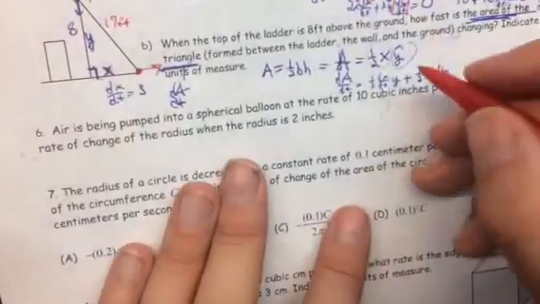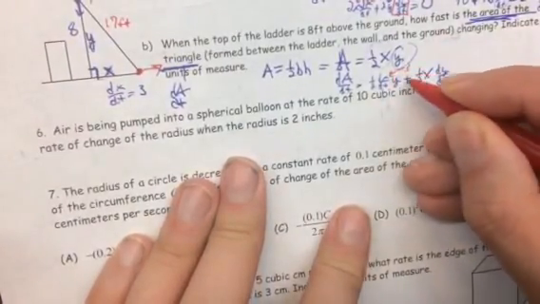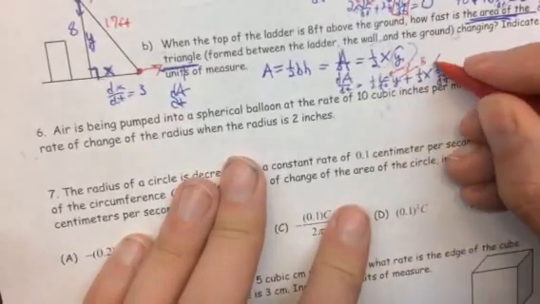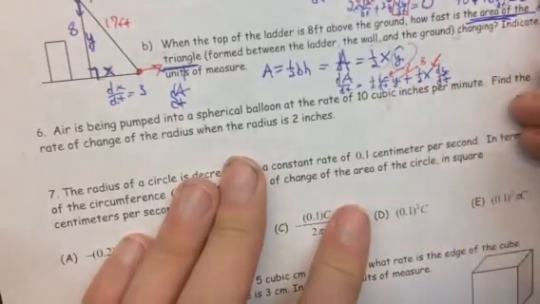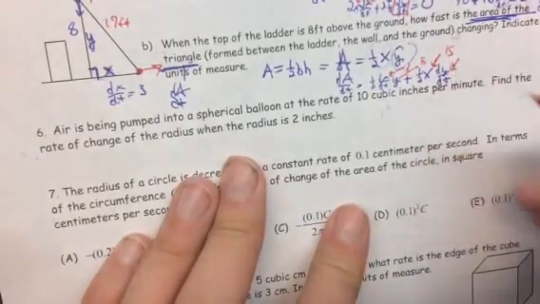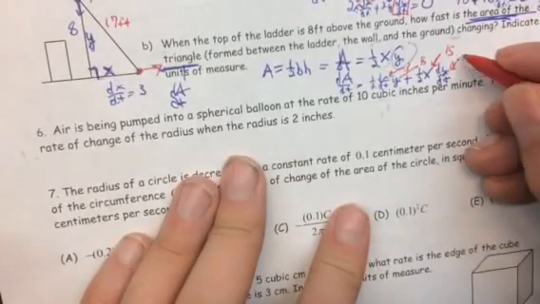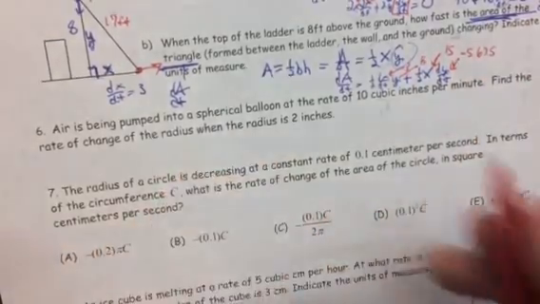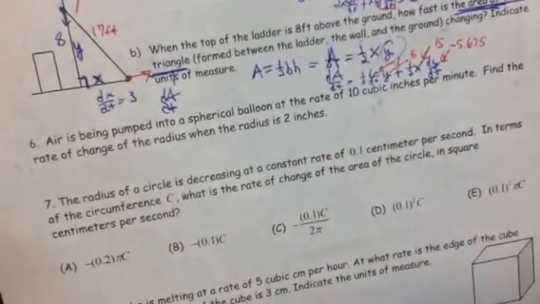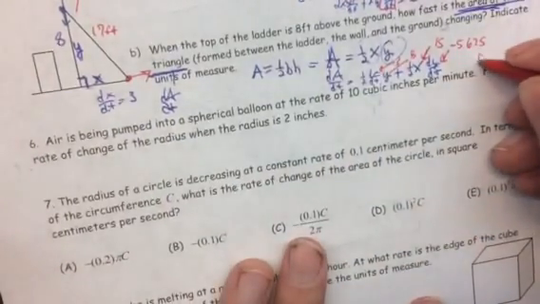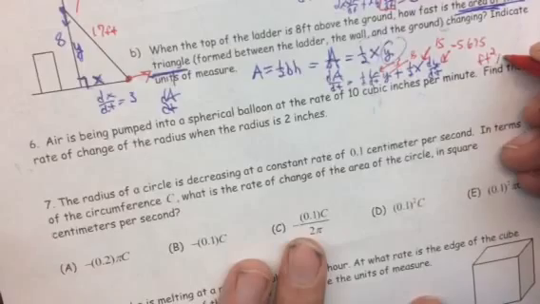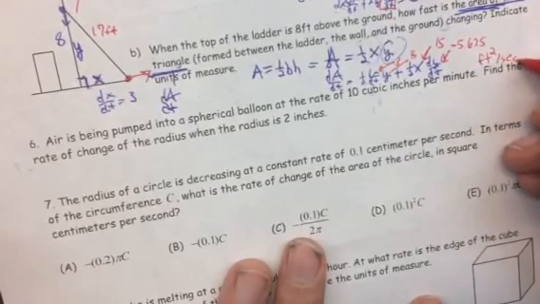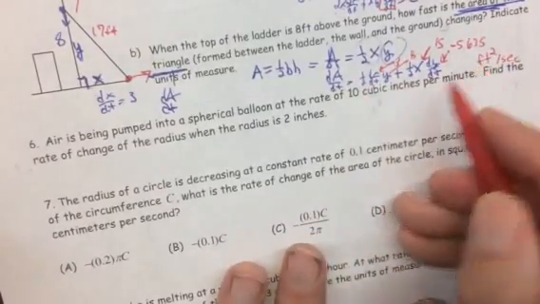Now, we already know what dx/dt is. That's 3. We already know what y is. y is 8. We already know what x is when y is 8. x was 15 from before. And we already found dy/dt. dy/dt was negative 5.625. Now here it matters that it's a negative. And you just add those numbers up and you get dA/dt. And that will be in feet squared per second. And the reason is because area is measured in feet squared.